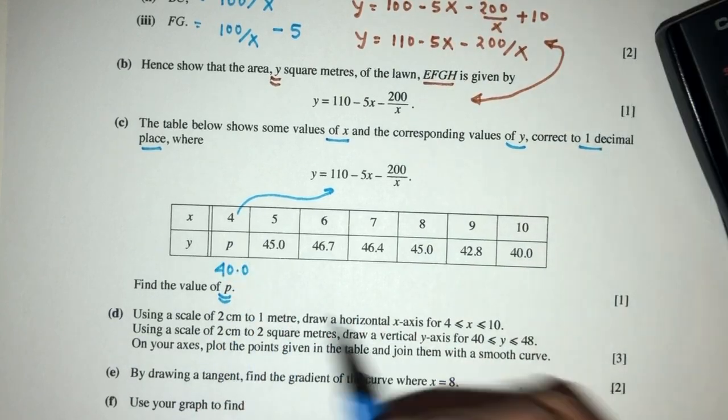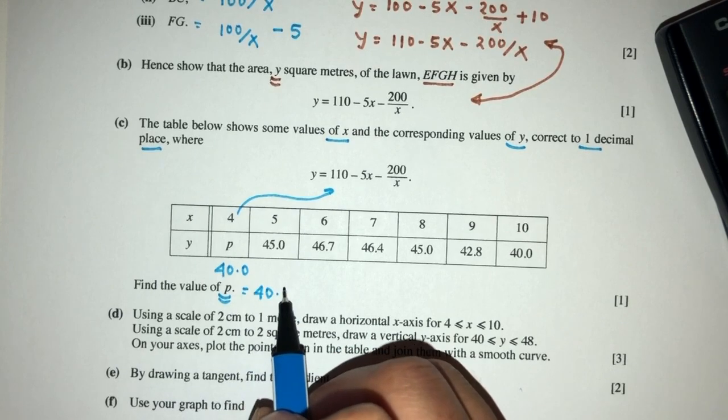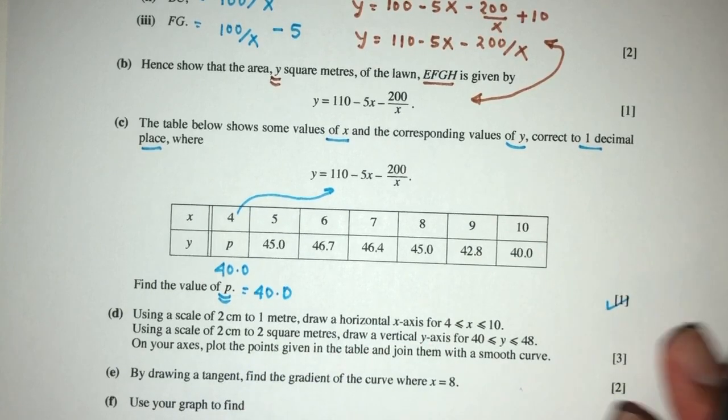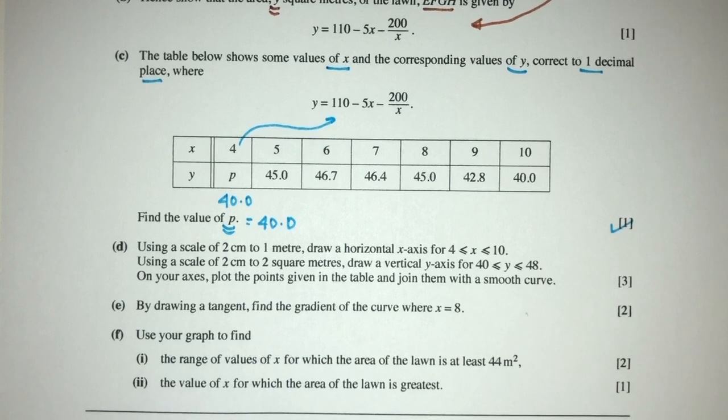40.0 will be the value of p. That is easy marks for part 1. Now for part D, we have to use the graph to draw these points and join them by a smooth curve. So let's do that right now.